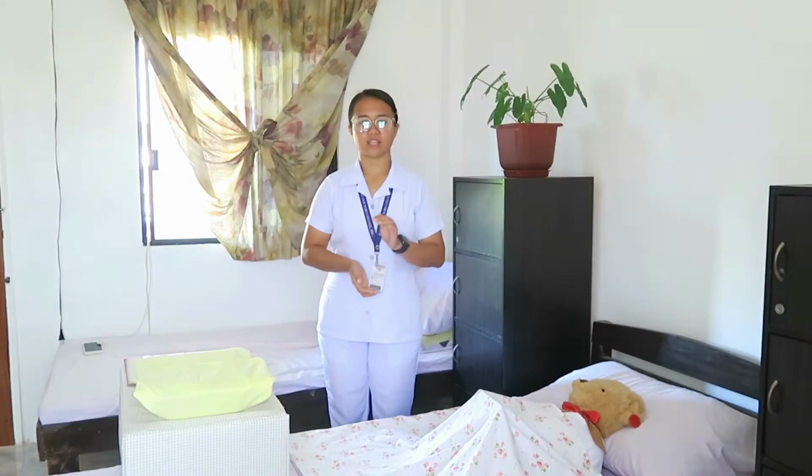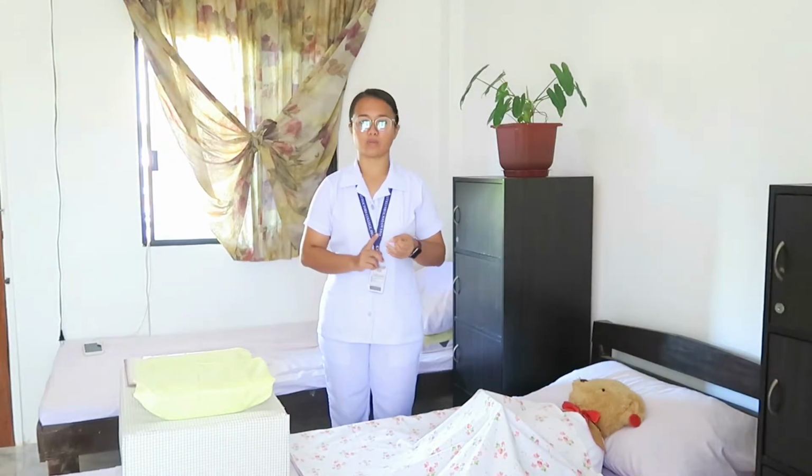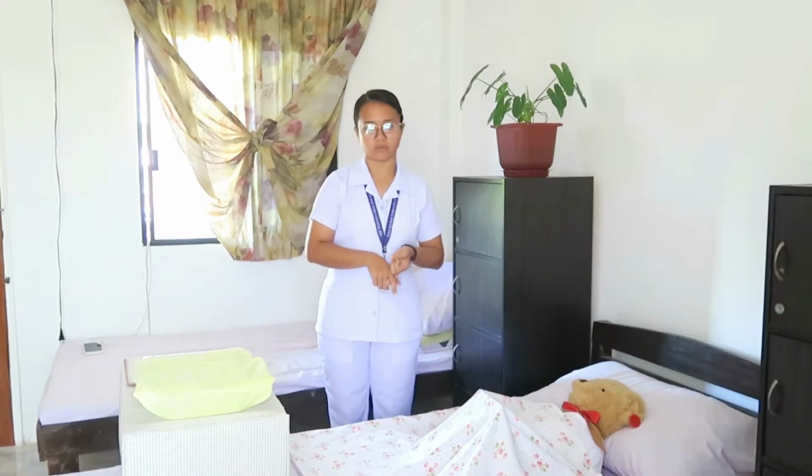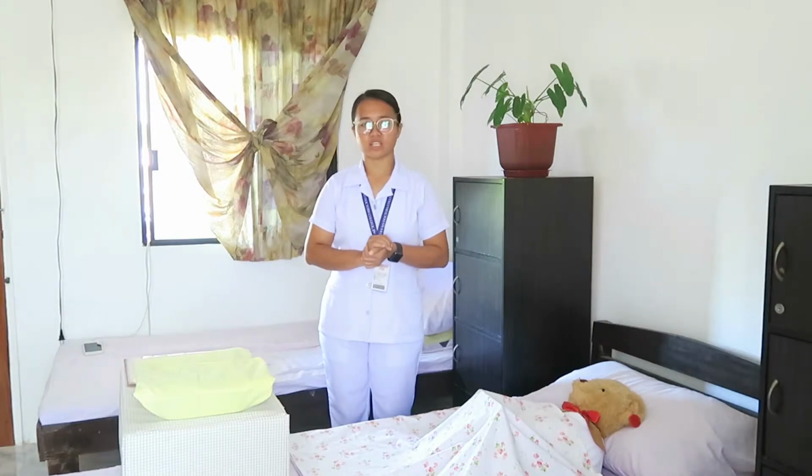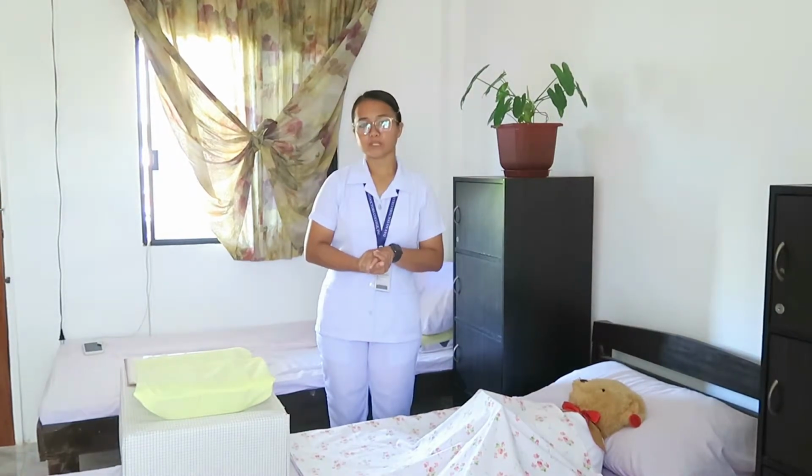So, the purpose of catheterization is to control urinary incontinence, to relieve urinary retention, to obtain a sterile urine specimen, to measure the residual urine remaining in the bladder after voiding, and to maintain an empty bladder during surgery, to provide access for instilling medication into the bladder, and to monitor early urine production in a seriously ill patient. So, now that I have discussed what is catheterization and the purpose of this, let's proceed to the materials.